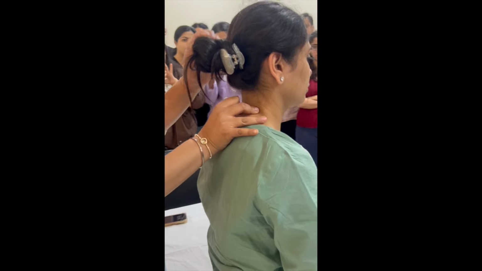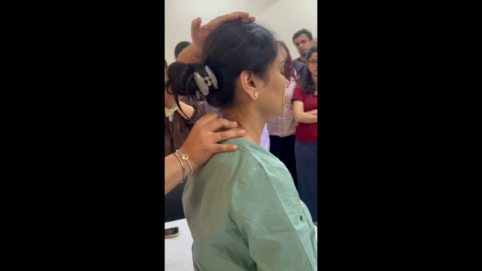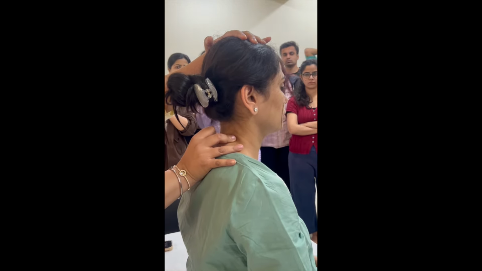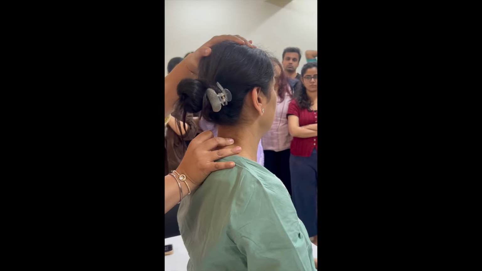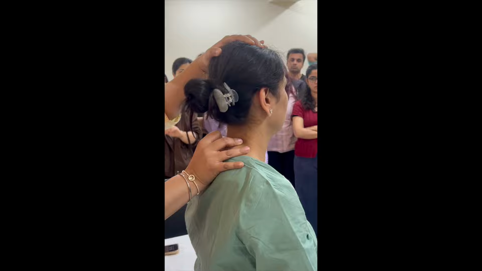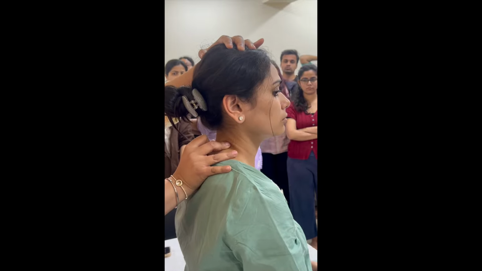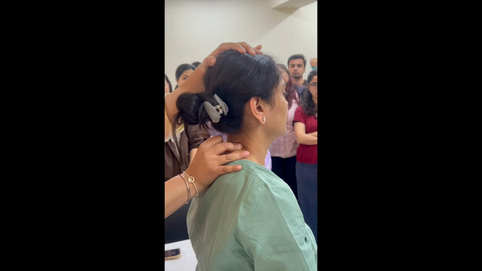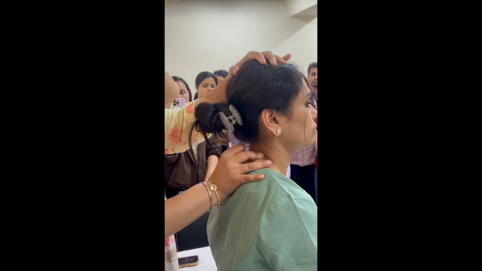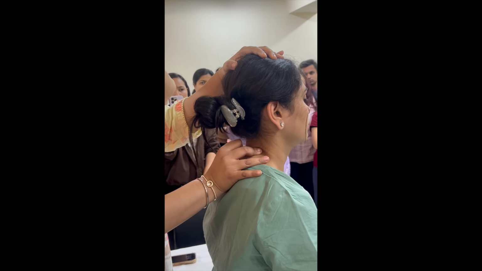You can ask a patient or do it yourself. I'm going to rotate the patient to the left side and the right side, and check which side is restricted more. So it's the left furrow.